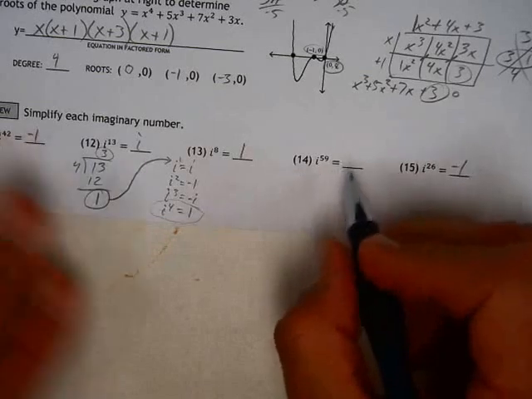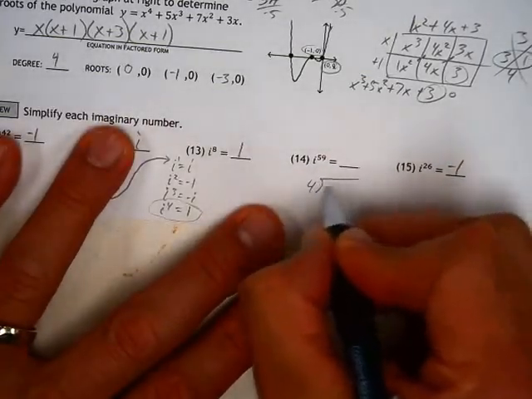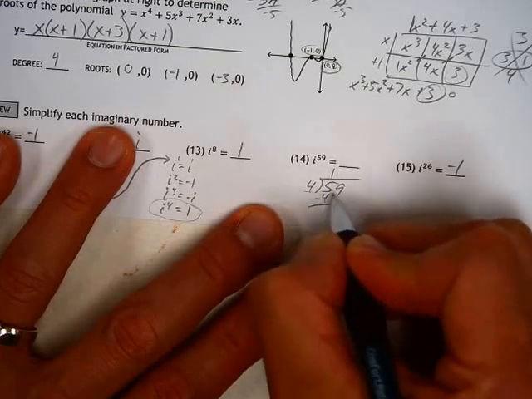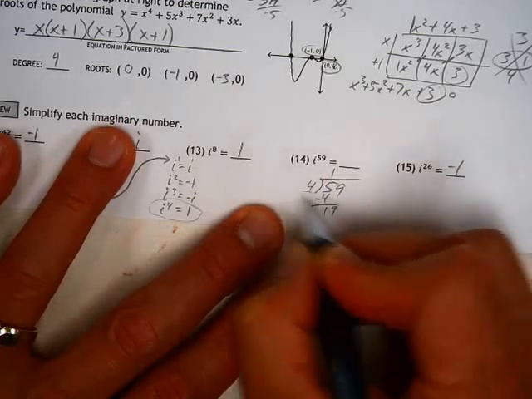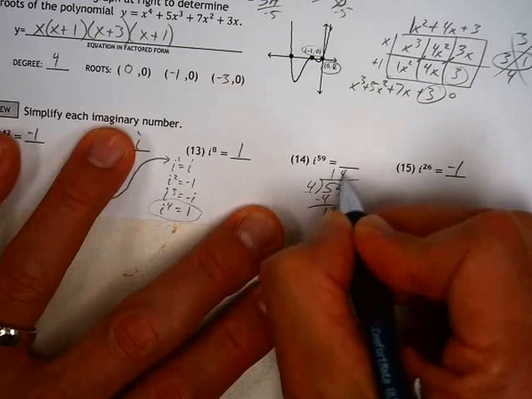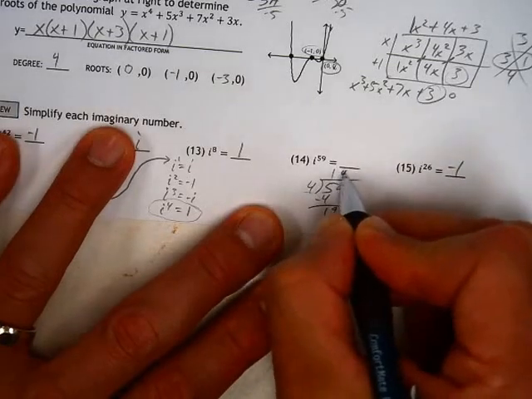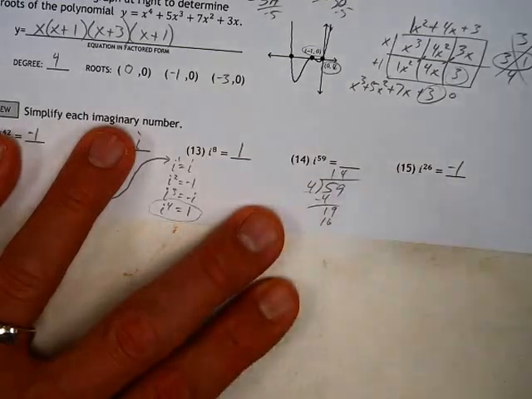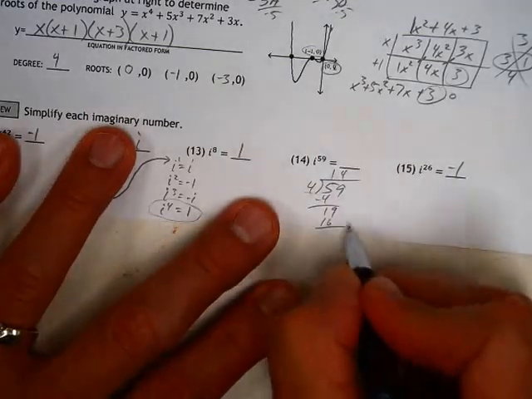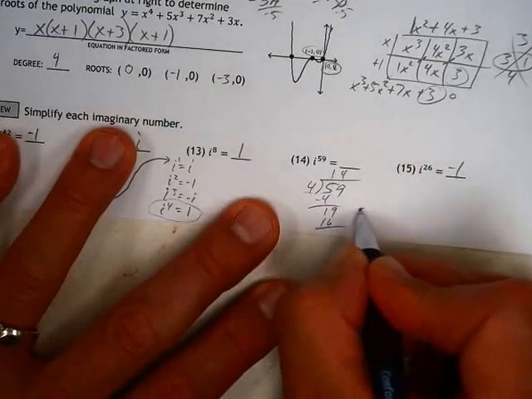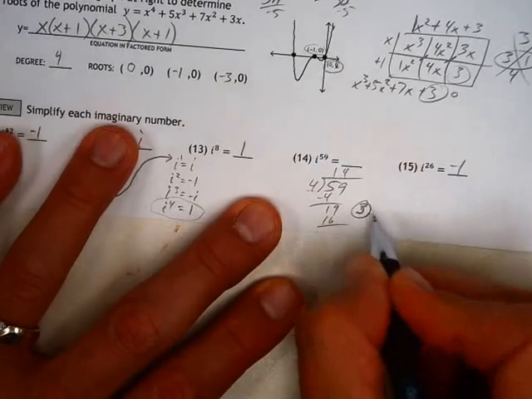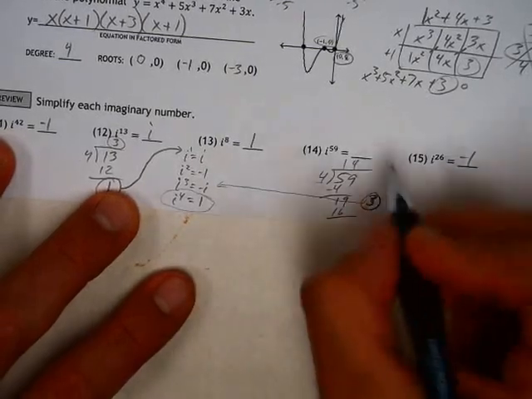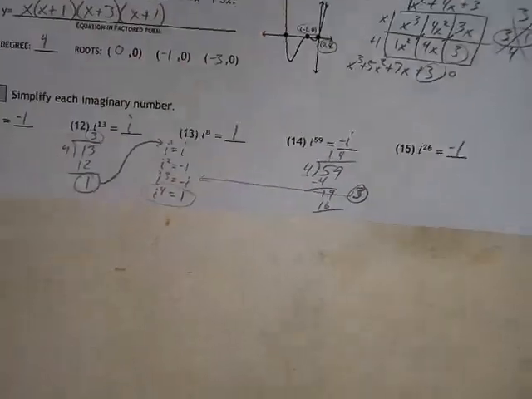If you do that same thing with 59, you go 4 into 59, 4 into 5 once. 1 times 4 is 4. Subtract, you got a 1. Bring down the 9. 4 goes into 19, 4 times. Again, the 14 is not useful to us, the fact that it goes through the cycle 14 times. What is useful is when I subtract this, I'm left with a remainder of 3. And so if I have a remainder of 3, it's the same as saying it's i to the third power, which means it's -i. Thank you for playing.